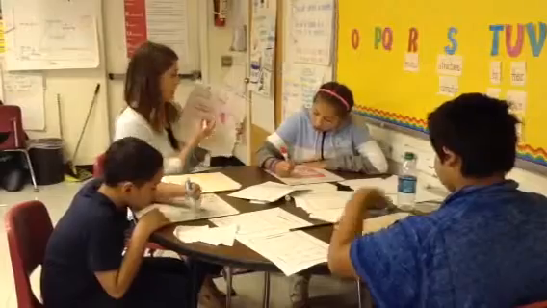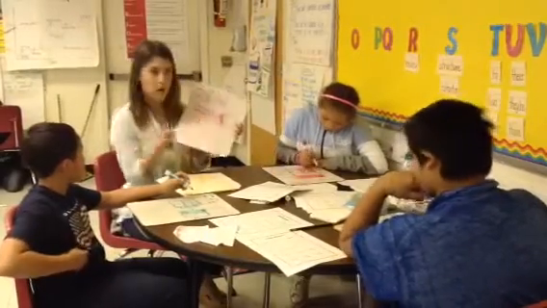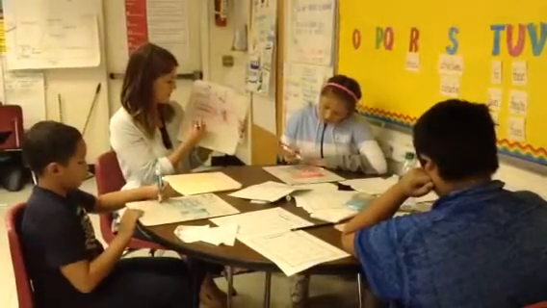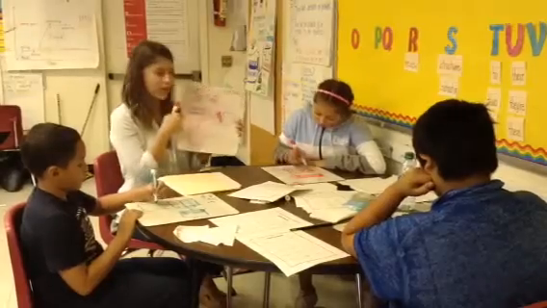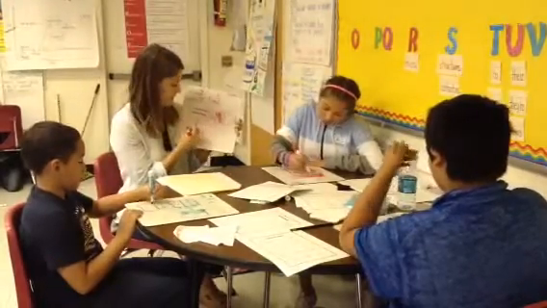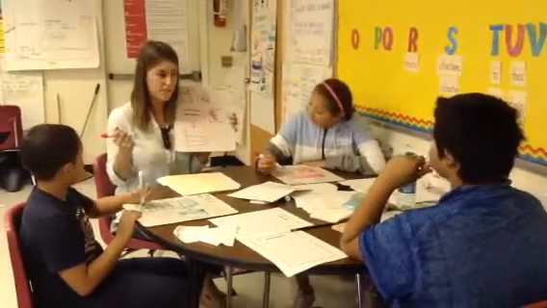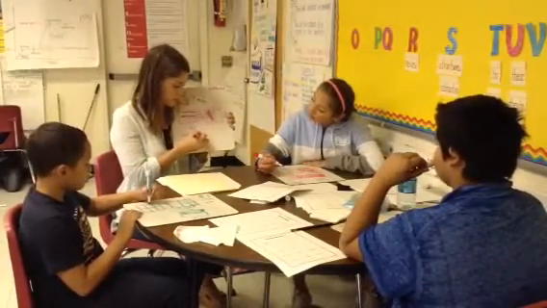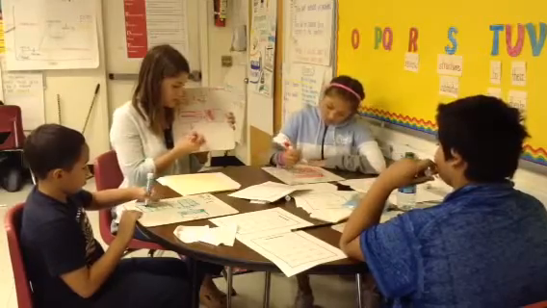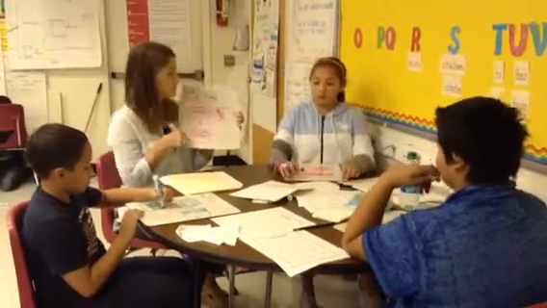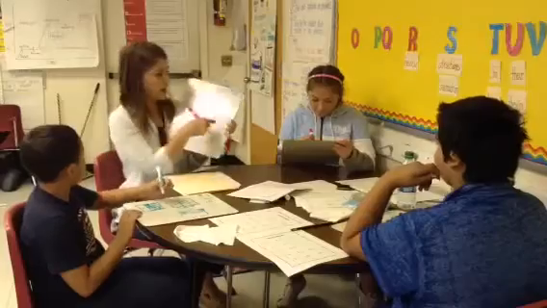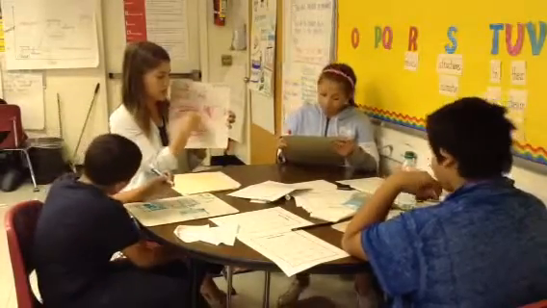So now we have to add these. So how am I going to do that? I'm going to replicate, which means copy, this rectangle. I'm going to do it exactly how I did it the first time. So I'm splitting it into 3 equal sections. Is everybody there? Yes. And I'm shading in 2. So this is 2/3. But I'm trying to add 1/2 to 2/3.